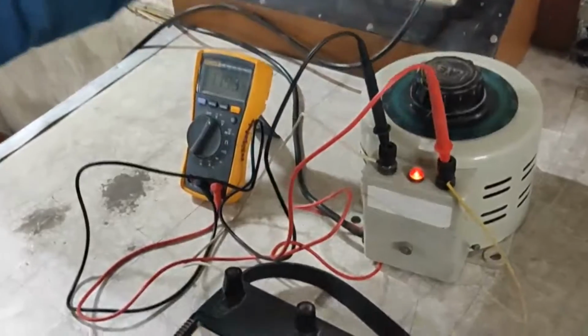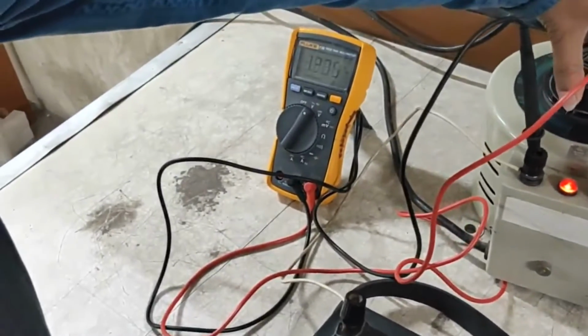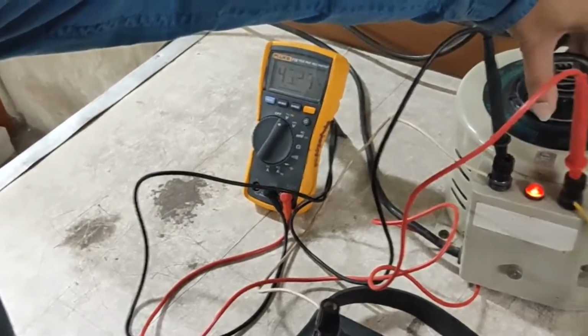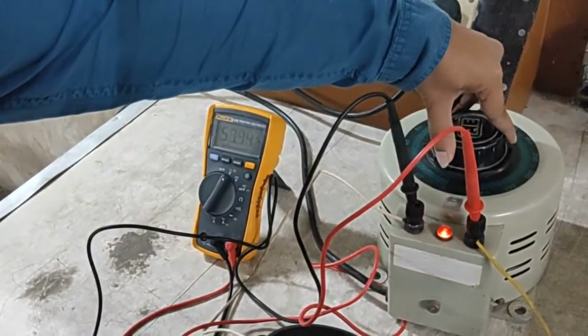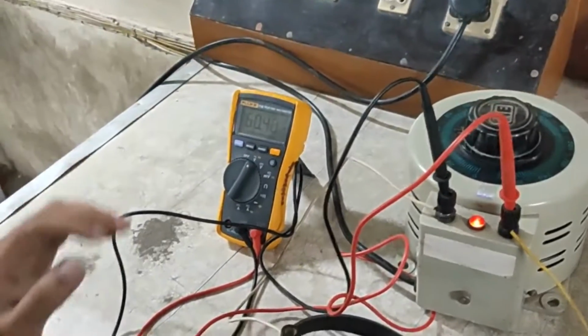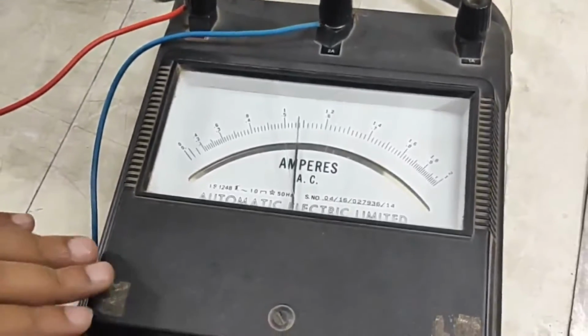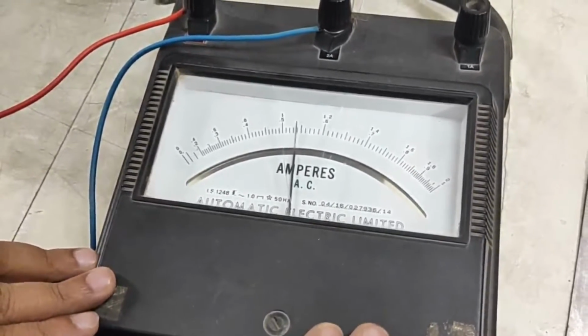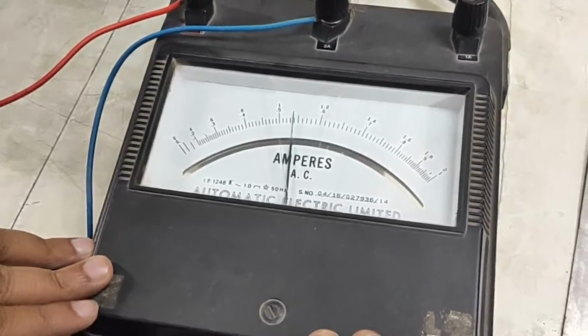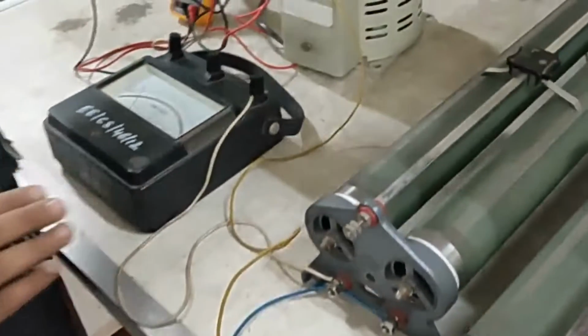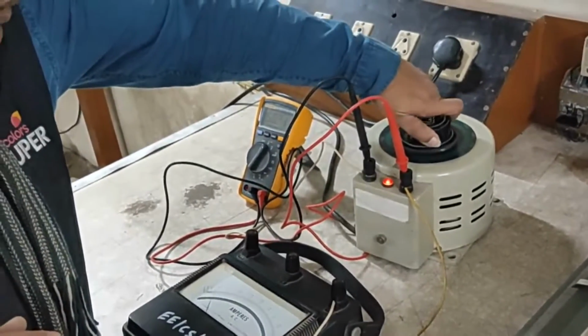Now I will be keeping this auto transformer at a constant voltage. I am slowly increasing the voltage. I have kept the voltage at 60 volts. As you can see, current has not exceeded the rated value, and the short circuit current from this ammeter is actually around 1.1 ampere. And I will be reducing the voltage of the auto transformer.